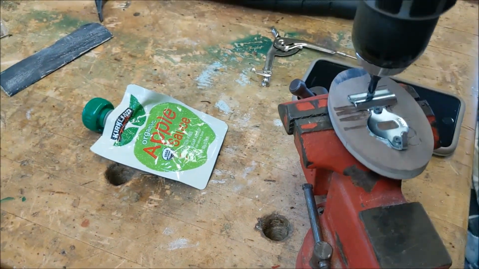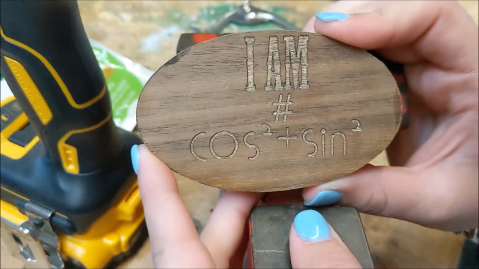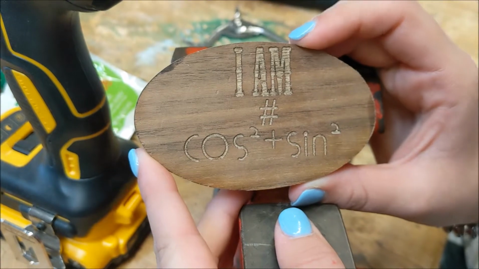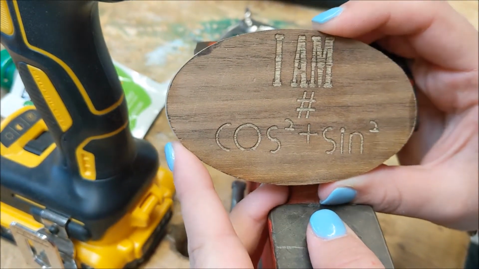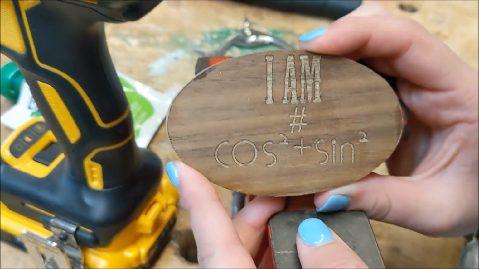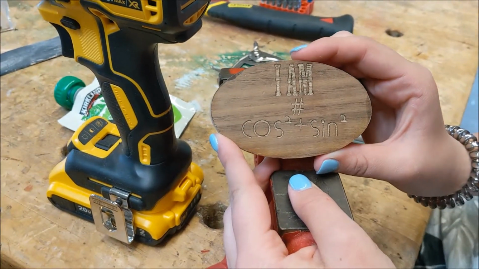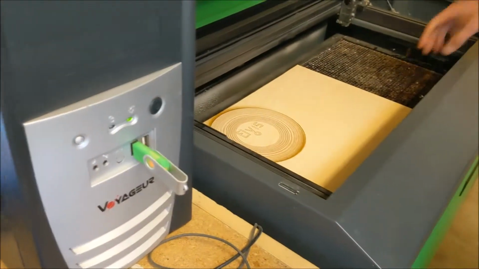What are you doing? Taking the screw out. All right, what do you got going here? A belt buckle. What's it mean? I am number one. Oh, trig identity. Yeah. Cosine squared plus sine squared. And you made it a belt buckle with the universal laser. Very good. Yeah. Pull it out of there. Let's see what we got.